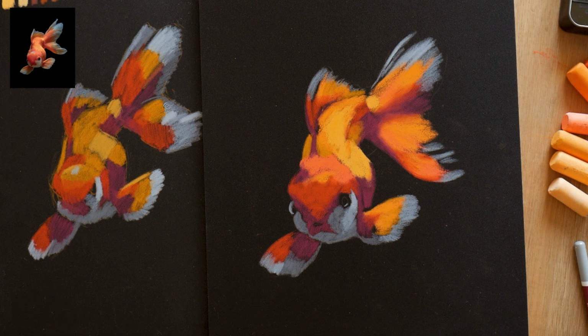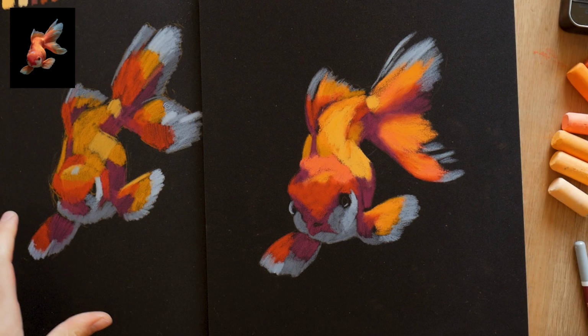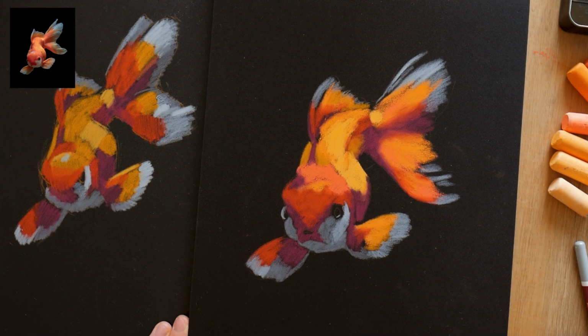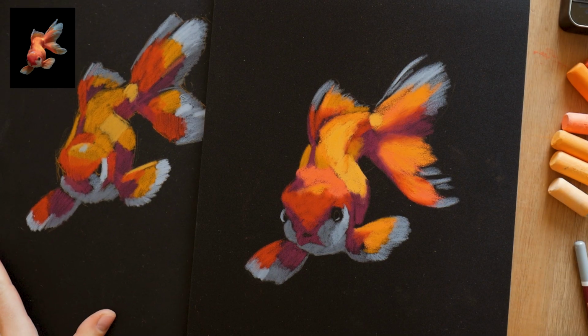Okay, so that is our underpainting in. You can see it's a slightly more refined version of what we did earlier. I've used a wider variety of materials to get me a wider variety of values and colours in there as well.